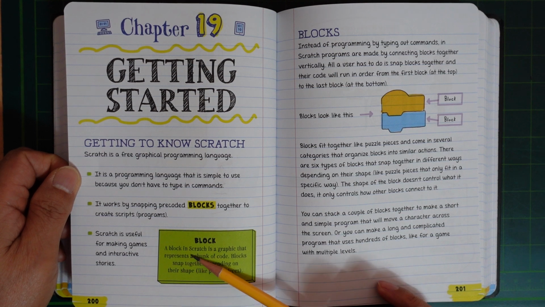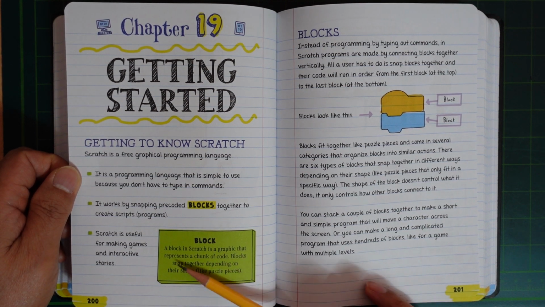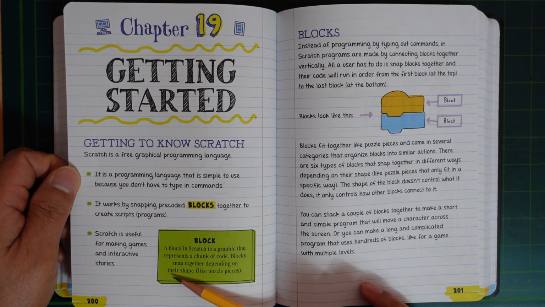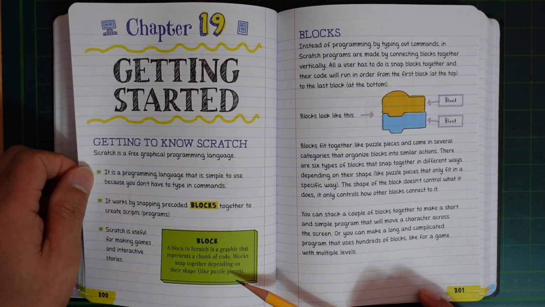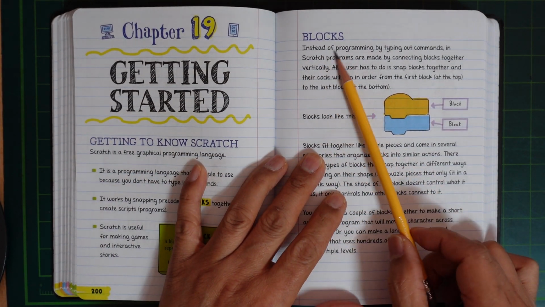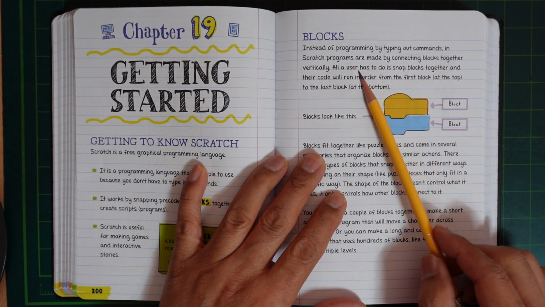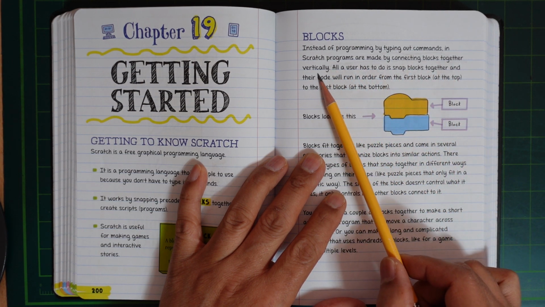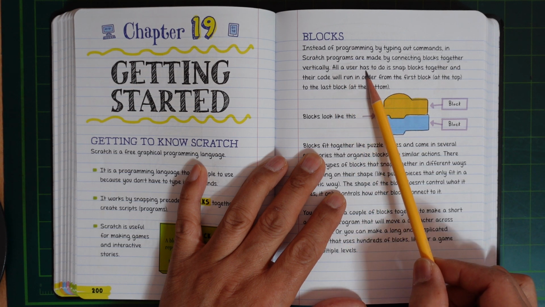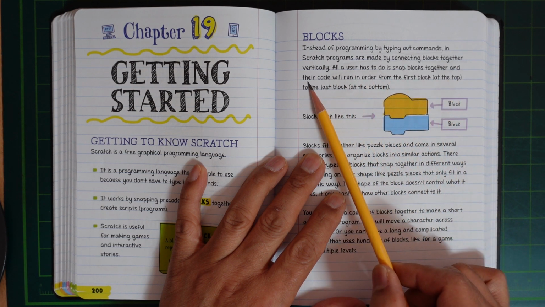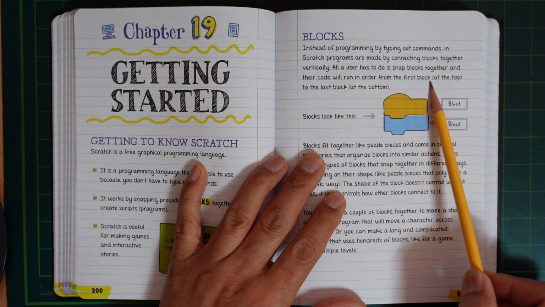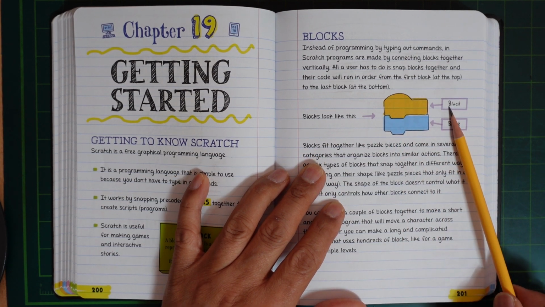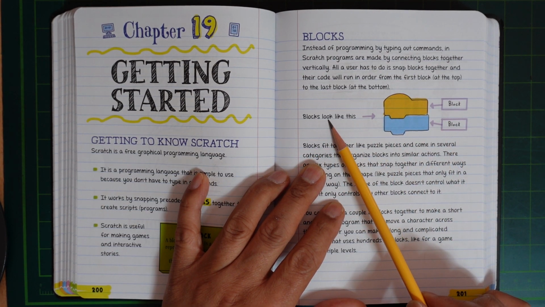Block. A block in Scratch is a graphic that represents a chunk of code. Blocks snap together depending on their shape, like puzzle pieces. Instead of programming by typing out commands, in Scratch programs are made by connecting blocks together vertically. All a user has to do is snap blocks together, and their code will run in order from the first block at the top to the last block at the bottom. Blocks look like this.